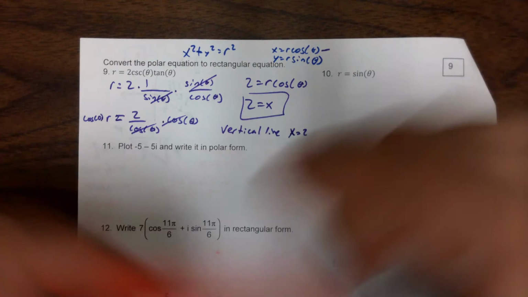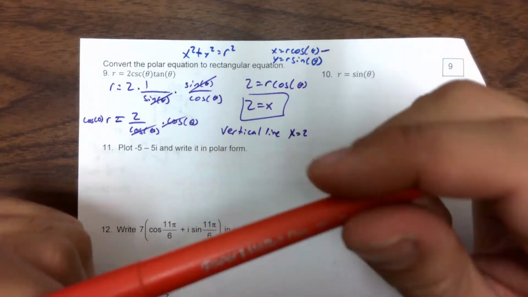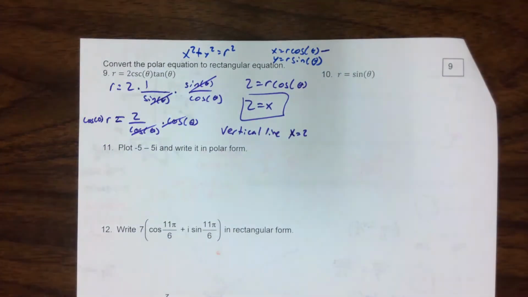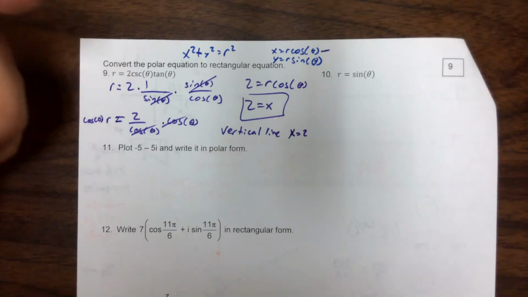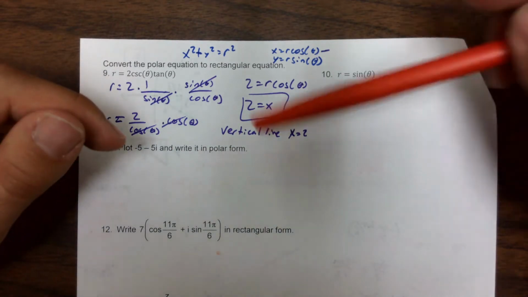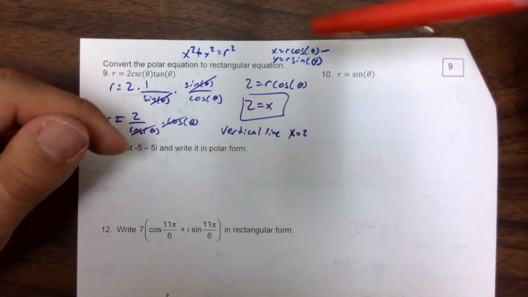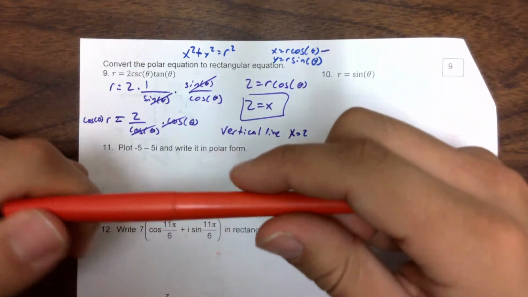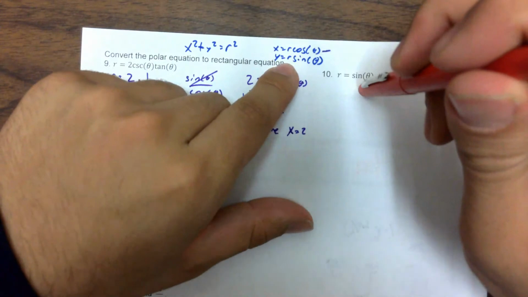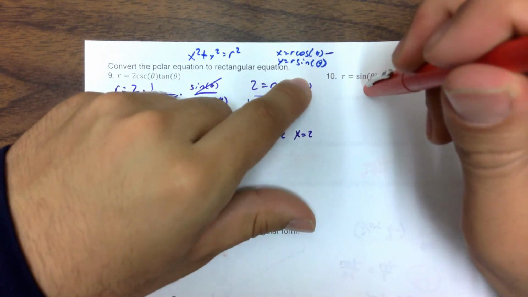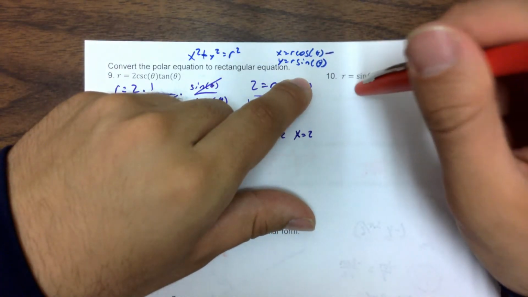Looking at number 10, we're going to hit r equals sine theta. So I don't have any of my formulas right away. I can't really rearrange anything here, since it's already in terms of sines and cosines. So I want to see if I can utilize any of these equations. And the nice thing is, I know r sine of theta is y. So if I can have r sine of theta, that can help me out.